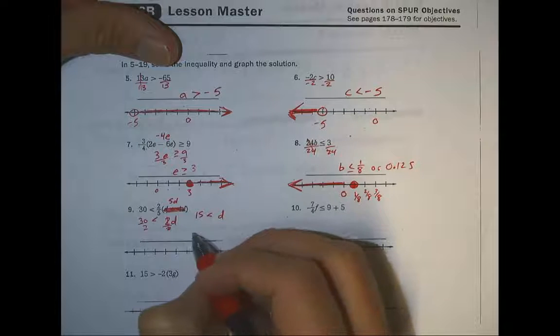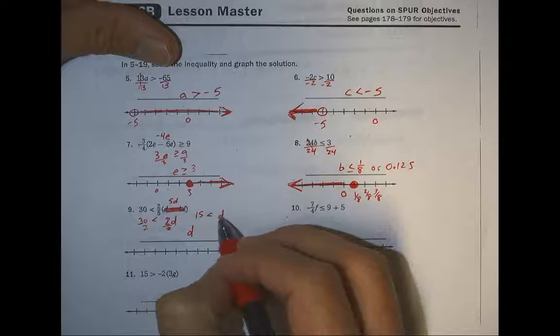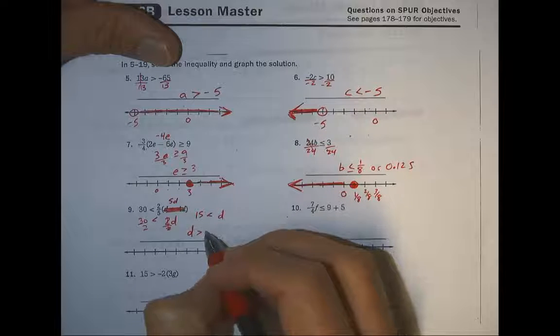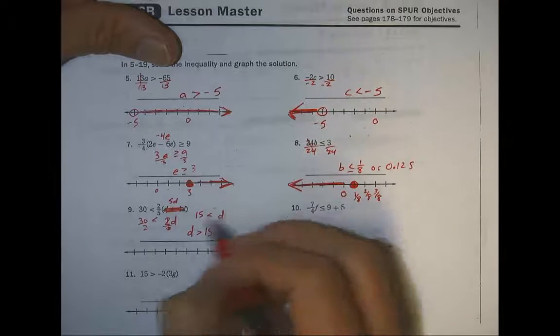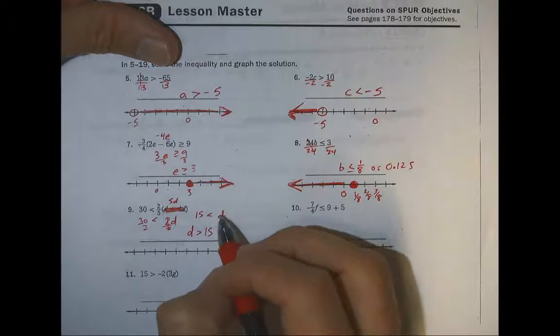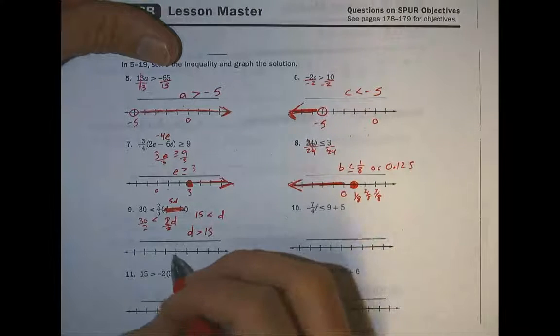If you want to rewrite this, like the answer key did, you put the D on the other side. This is open towards the D in our answer, so it needs to be open towards the D in our answer. These say the same thing. Even if you left it like this, you read it from the variable. D is greater than 15 because it's open towards the D.